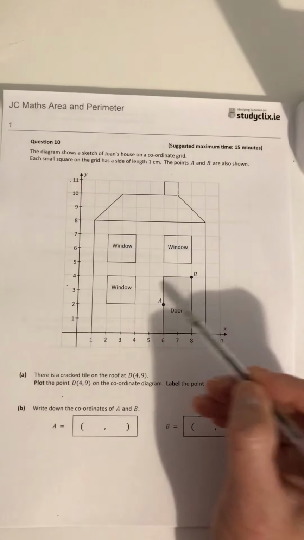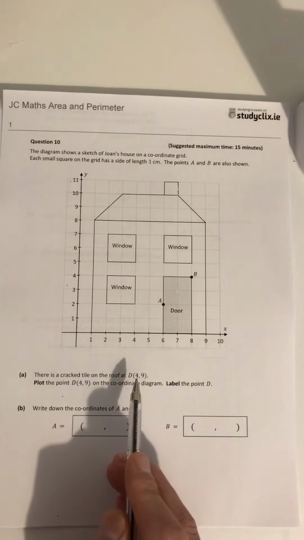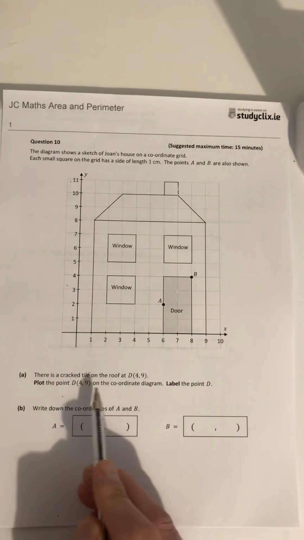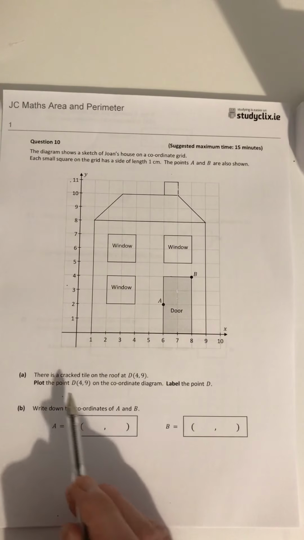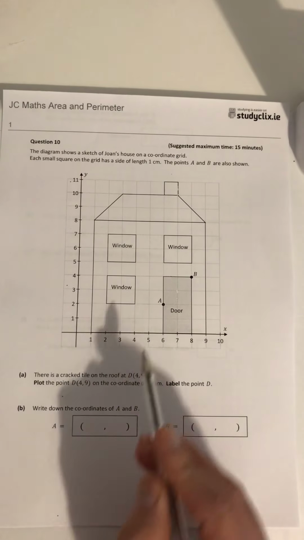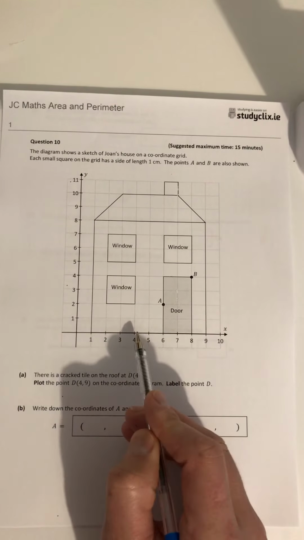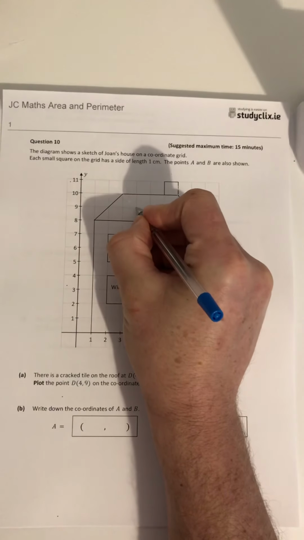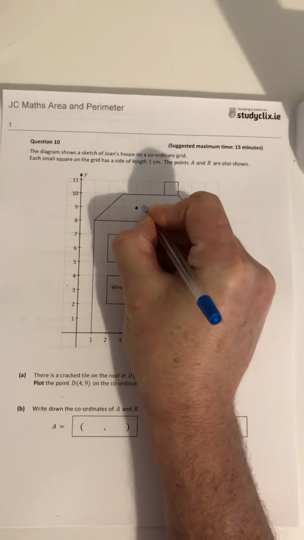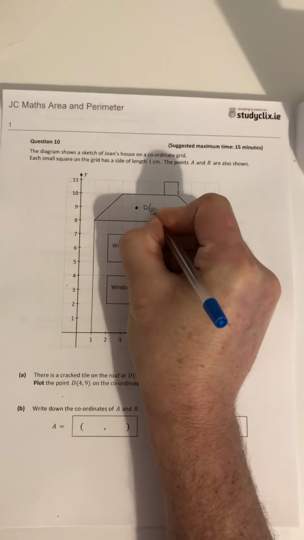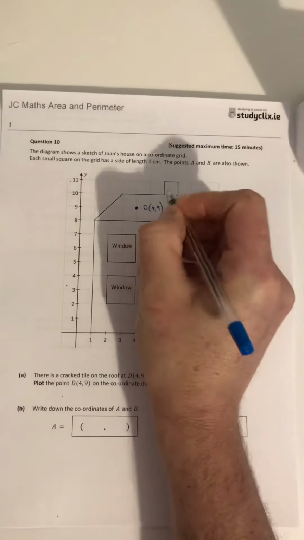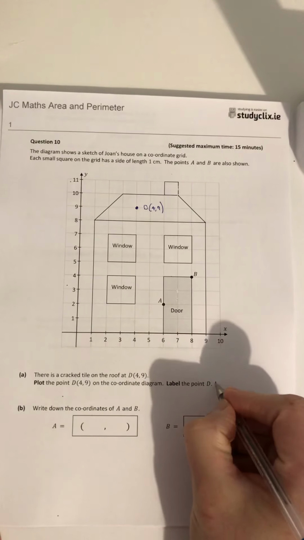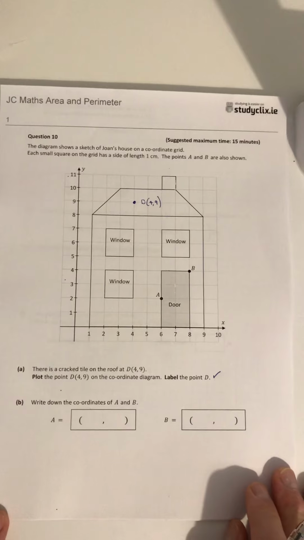The points A and B are shown. There is a cracked tile on the roof at D. Plot D on the coordinate diagram. So D is (4, 9). We always go to the x-axis, 4, up as far as 9. So that's D, (4, 9). Okay, so that's the cracked tile. Done. Label the point D.